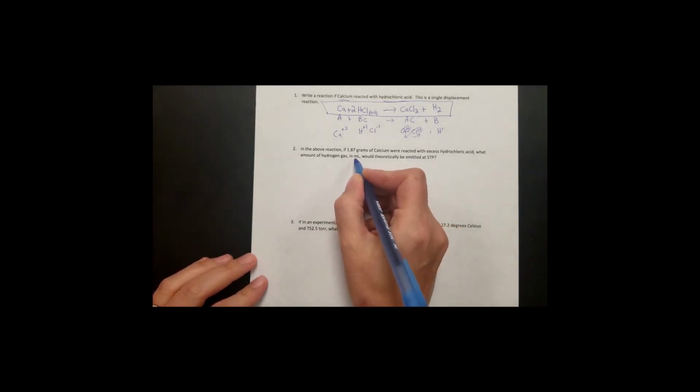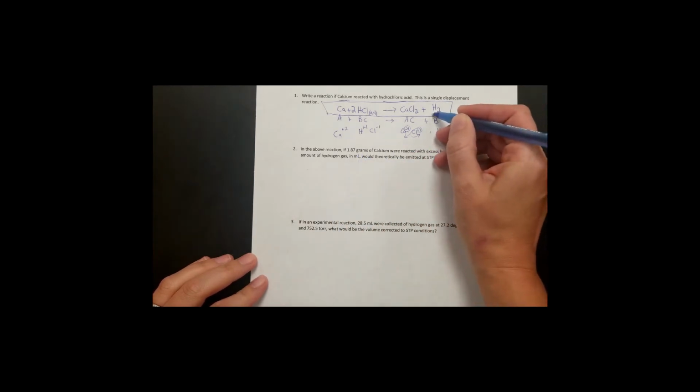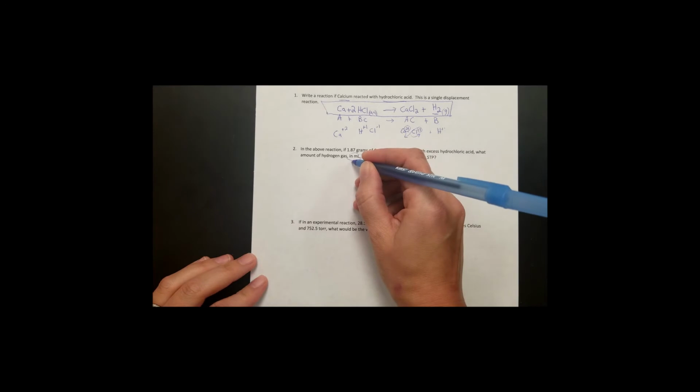So in order to figure this out, what it's asking us to solve for is the amount of hydrogen gas, so this guy here, in milliliters. So it's asking for the volume of hydrogen gas. To figure that out, we're going to be using the ideal gas equation, PV is equal to nRT.